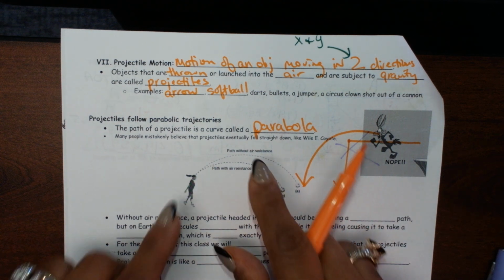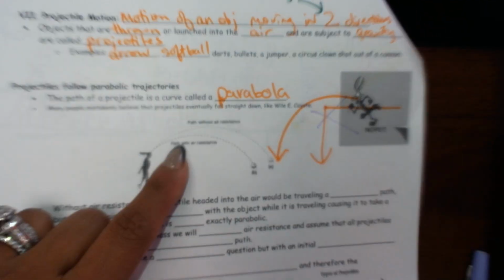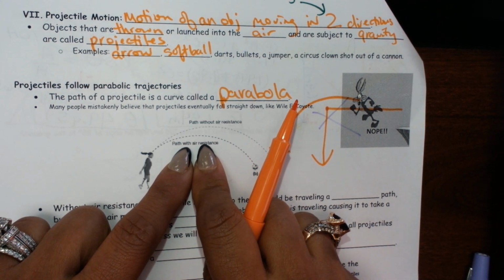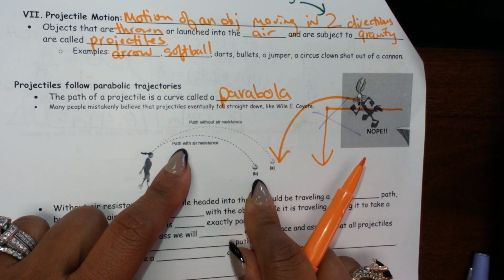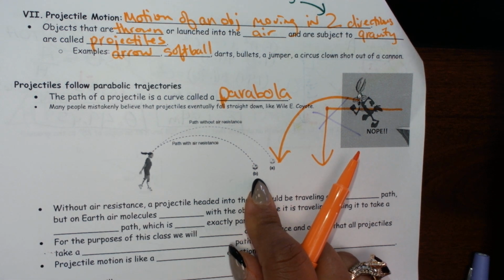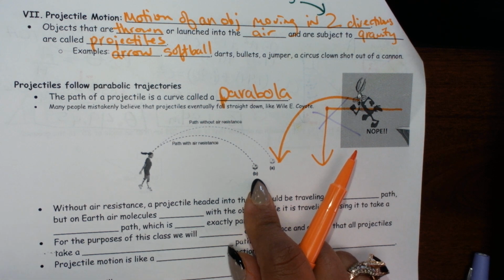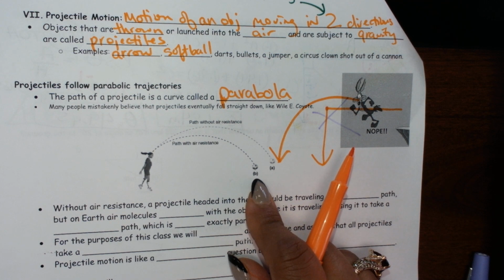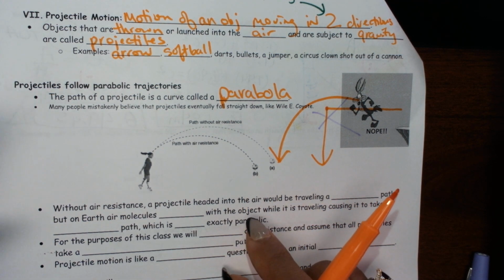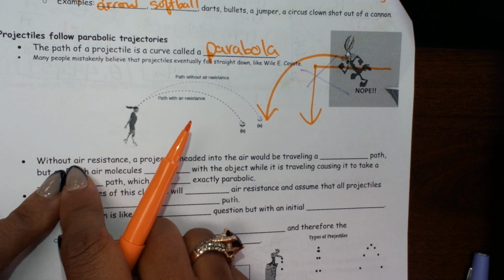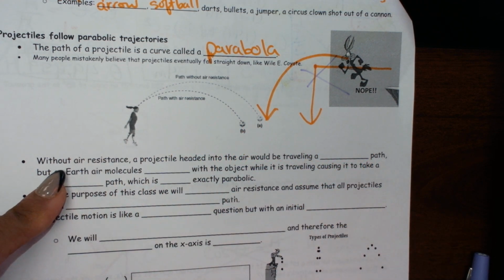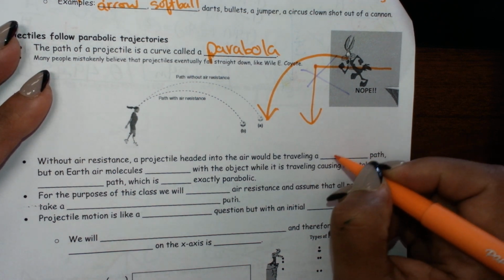Okay? Now, we do know that we live on planet Earth, and because of planet Earth, we have air molecules that are going to hit objects, slow them down, and change the path. But remember, in this class, we are always going to assume that all things take a perfect parabolic trajectory because we are assuming that all of our math is without air resistance that's going to slow it down. So without air resistance, a projectile headed into the air will take a perfect parabolic path.